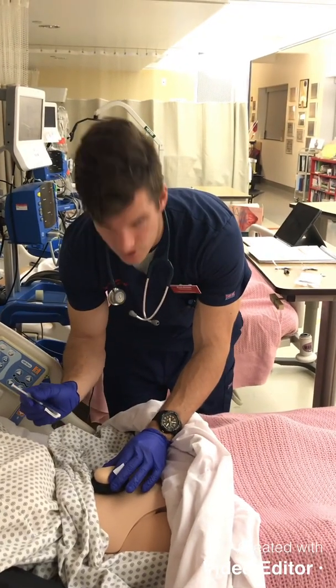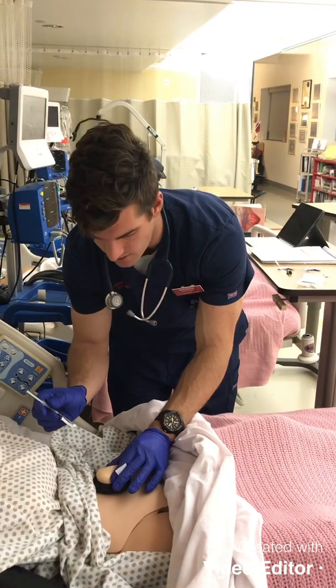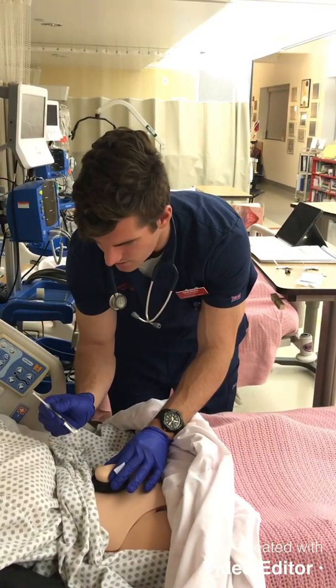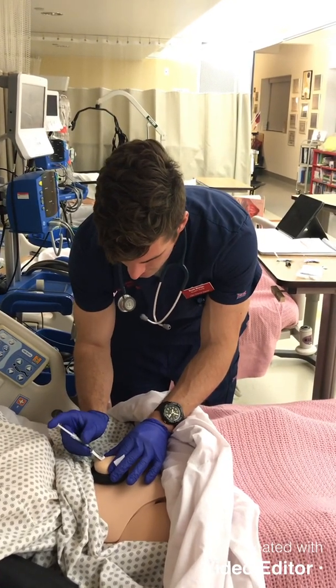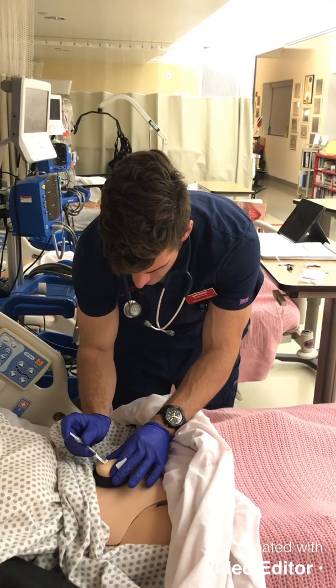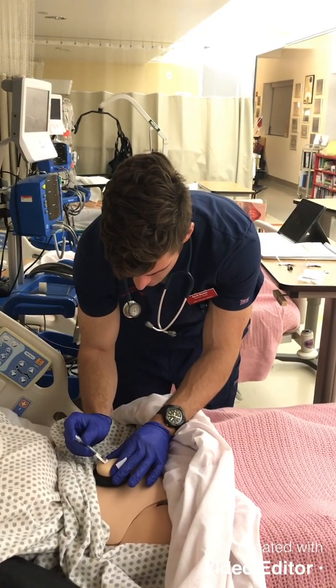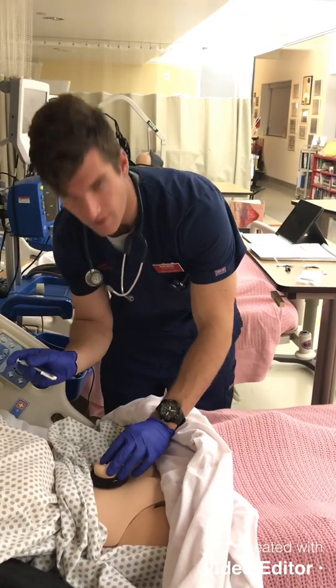I'll pinch a little bit of the tissue so that way I'm only injecting into the subcutaneous fat. So on the count of 3, I'm going to inject. 1, 2, 3. Okay. Pinch about 2 inches of tissue before I start to go in at a 90-degree angle. And I cover that up with my gauze.